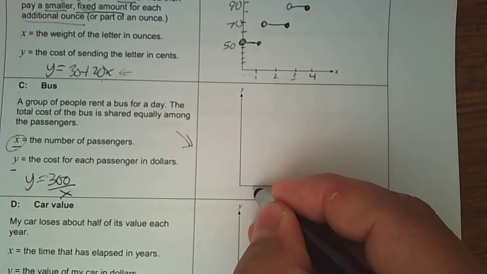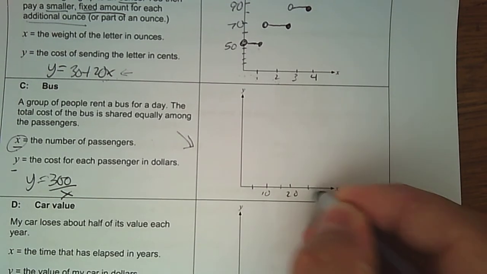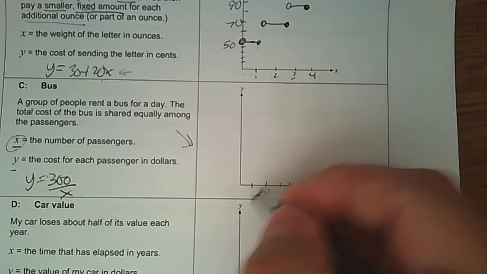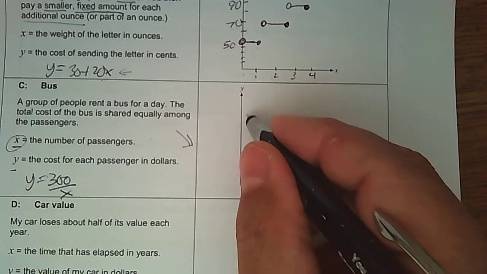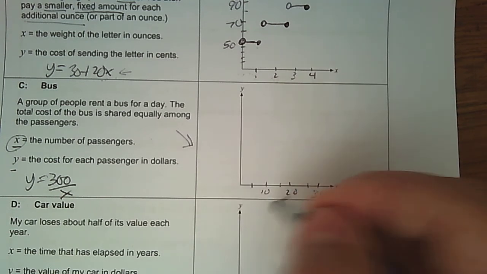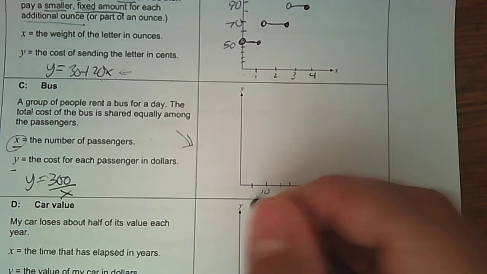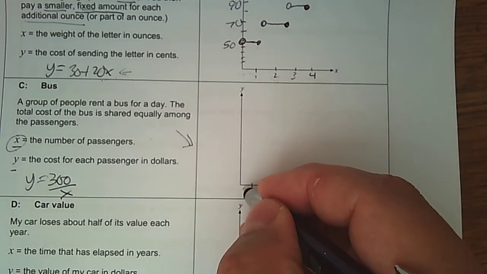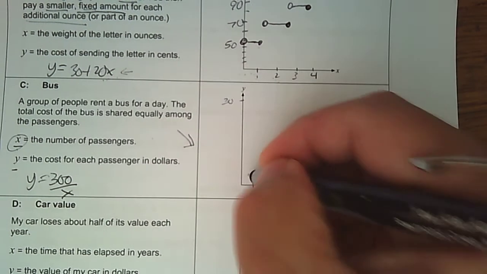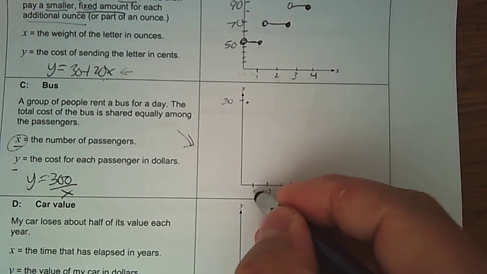So we're going to go to 30. I'm going to count by 5. So 5, 10, 15, 20, 25, 30. So X represents the number of passengers. At 0, there's going to be nothing. So if no one goes, there is no cost. And we have to go by whole numbers too when we do this kind of work. So if one person goes, it's going to go all the way up to 300. So if I think of 300 as way up here, one person would be all the way up here to 300.